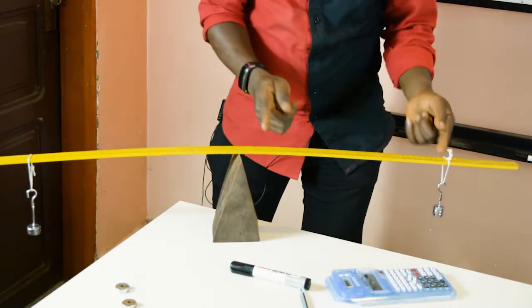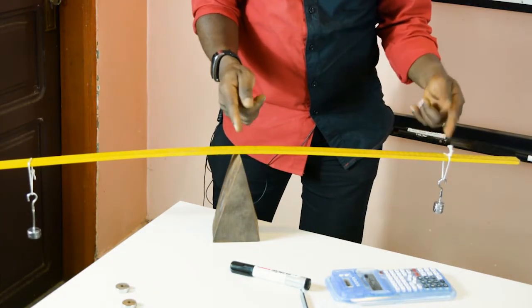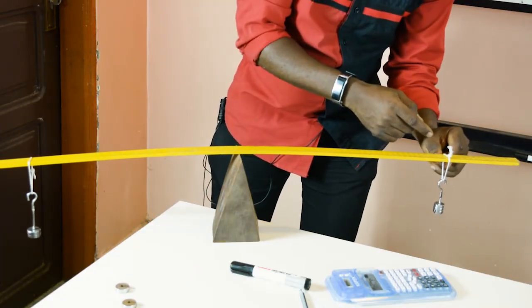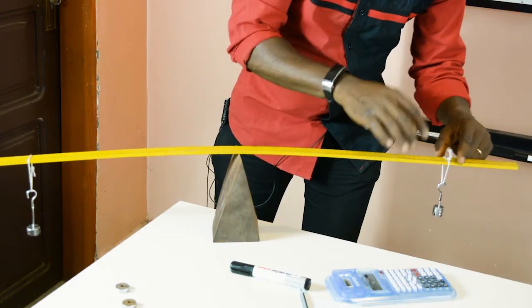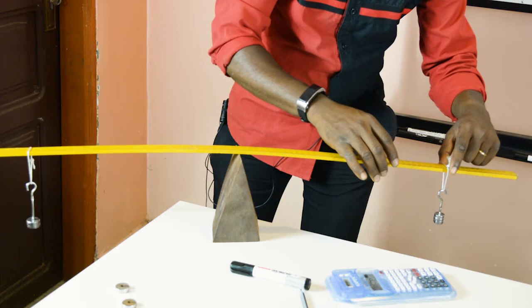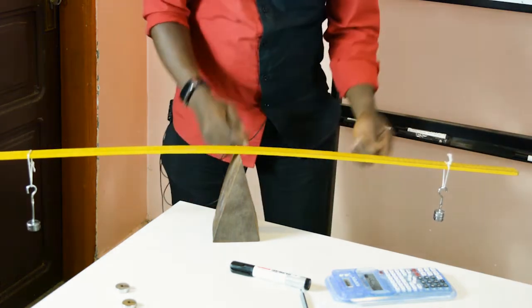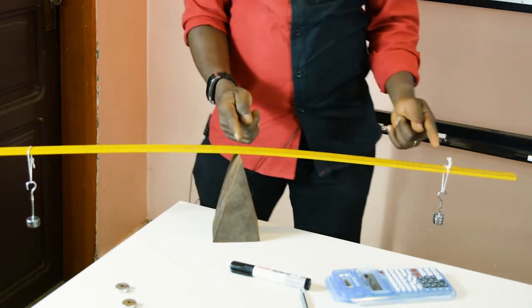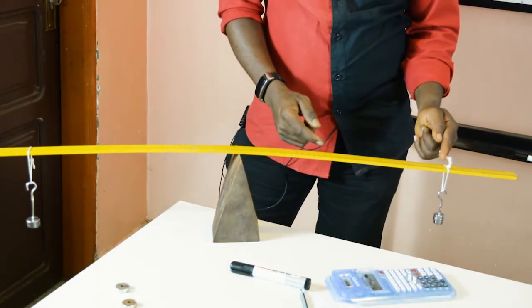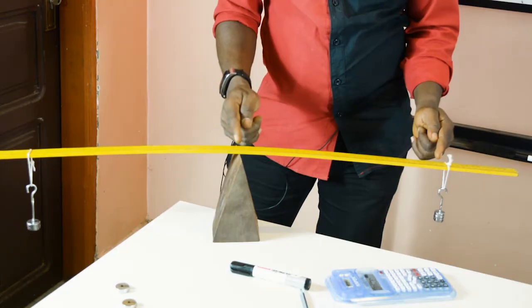And it may be asked to find this distance. I want to investigate this distance. So it's 50, it is balancing at 87. The rule balances at 87. We found out that it was at 87 centimeter, so the distance is from 50 to 87.